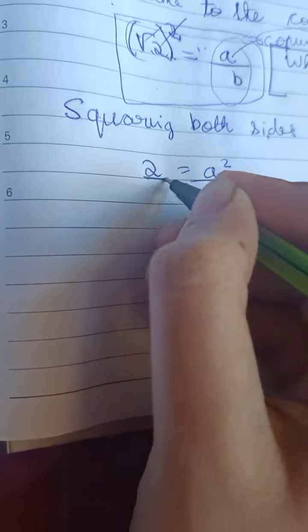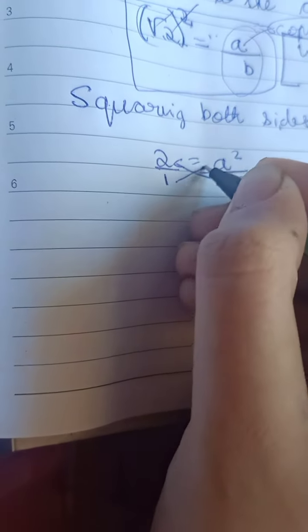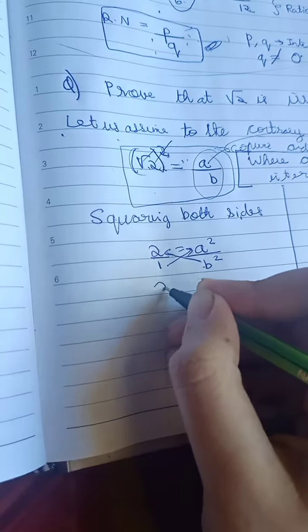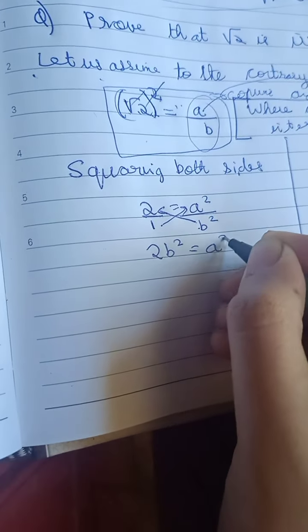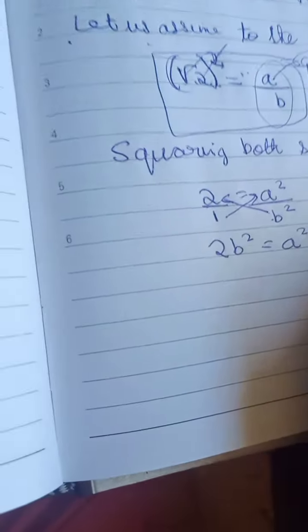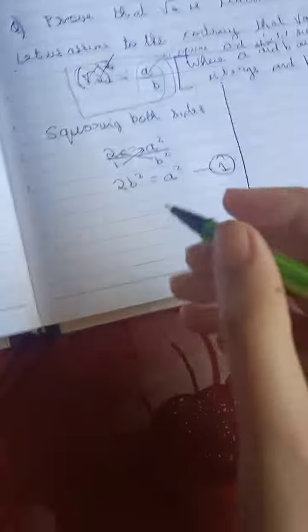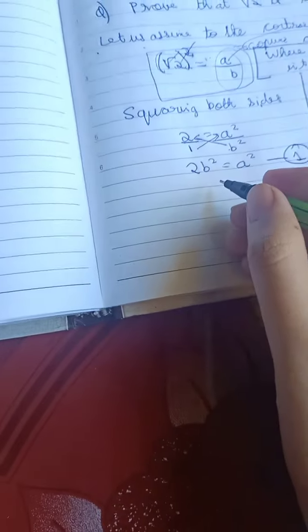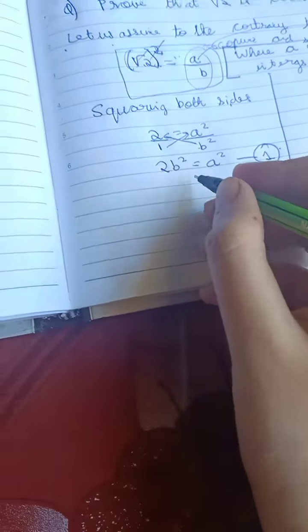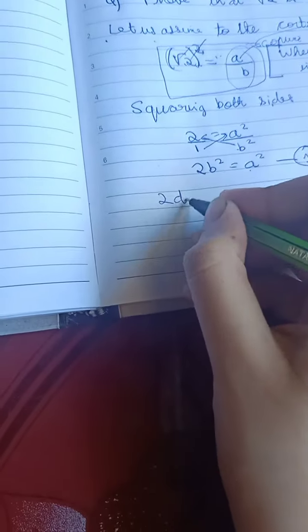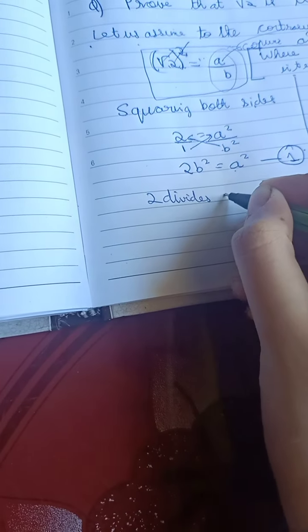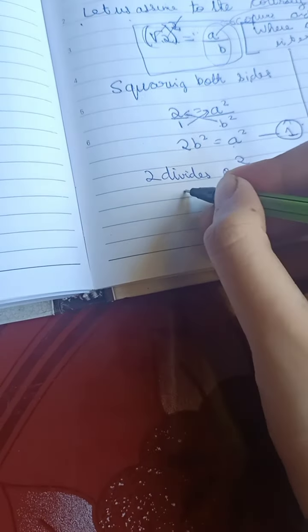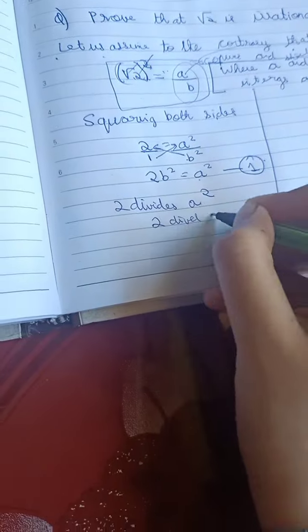So 2 is equal to a square by b square. Now here it is 2 by 1. Take this here, take this here. 2b square is equal to a square. Put this as equation 1. Now from here you can see that 2 divides a square. So 2 divides a.